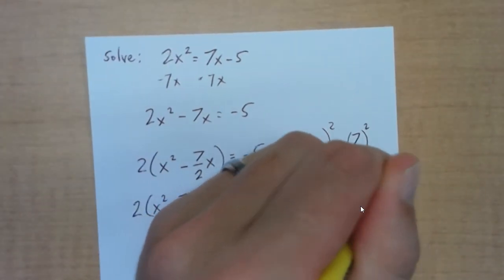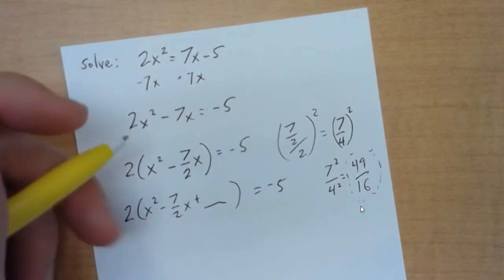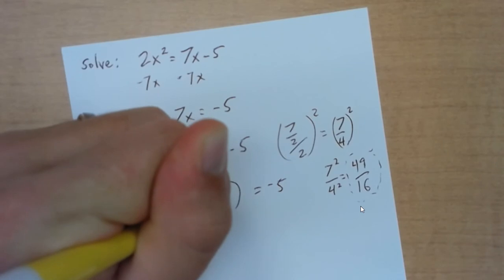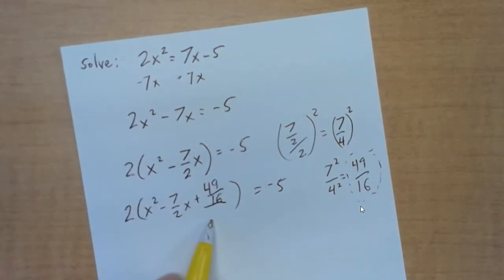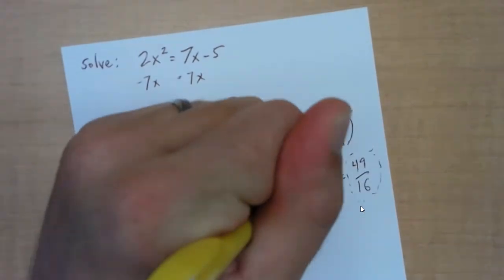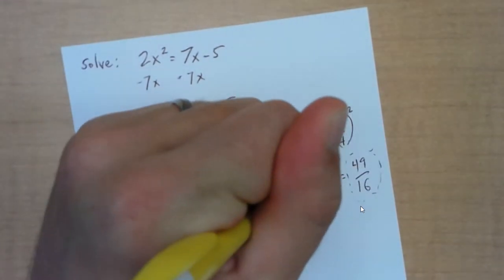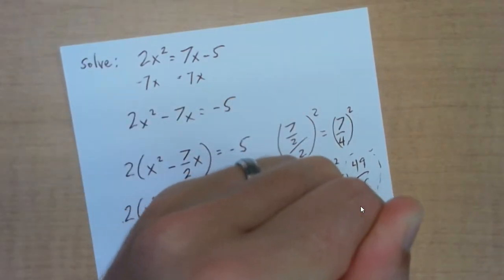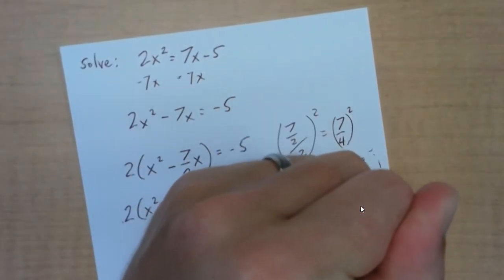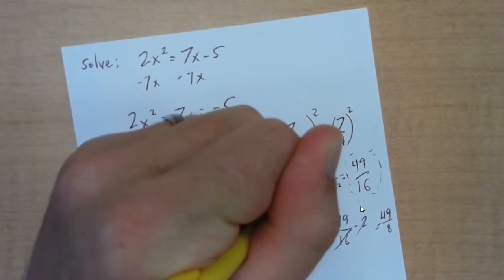Again, it's looking like we're not going to have a nice, simple answer here. But I'm going to add 49 sixteenths to my quadratic. But what I'm really adding is 2 times that. So 2 times 49 sixteenths is what I add to this side. And really quickly, I'm going to simplify my fraction. 49 sixteenths times 2 is going to simplify down to 49 eighths. So I will add 49 eighths.